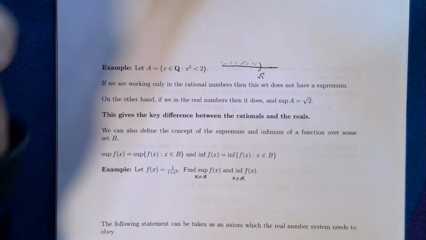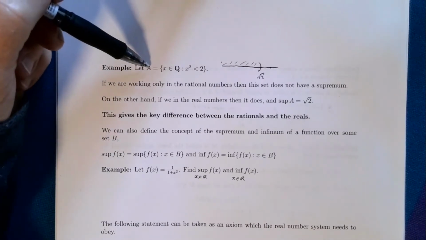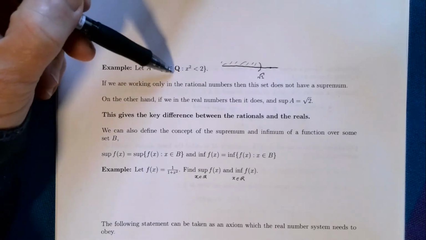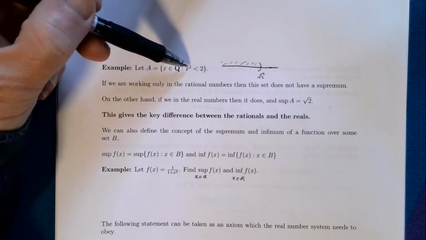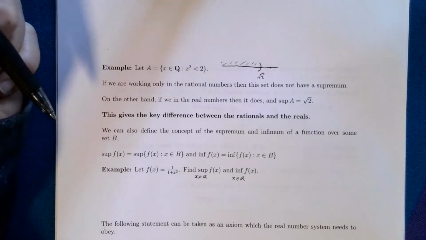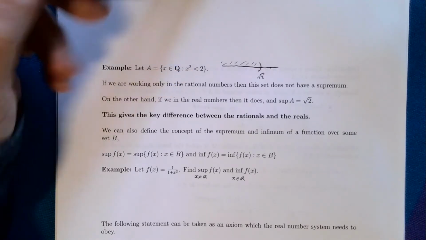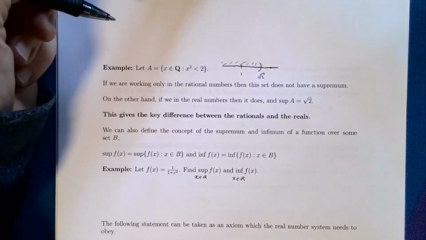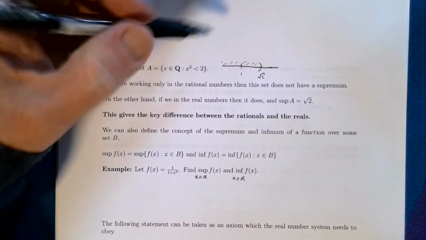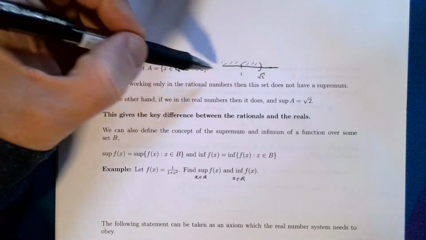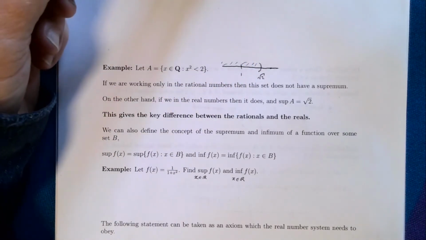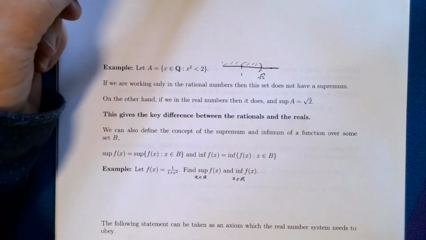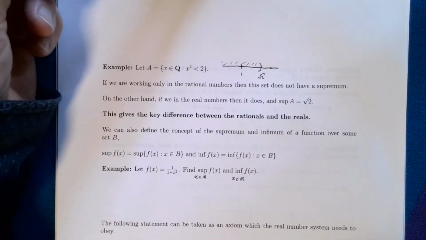Here's another interesting example. We let A be the set of all rational numbers, where Q stands for the set of rational numbers, whose square is less than 2. So for example, 1 would belong to this set, since 1 squared is 1, which is less than 2. Again, we can think about this on the line, and we'll draw an interval here. This is going to be all the numbers whose square is less than 2. It's going to look something like this.